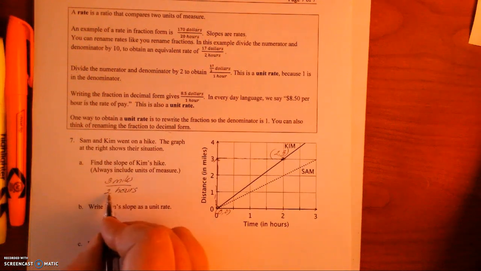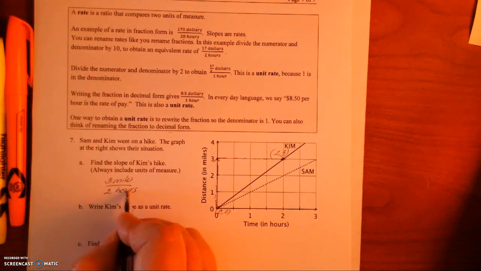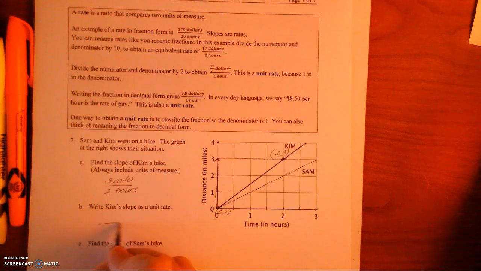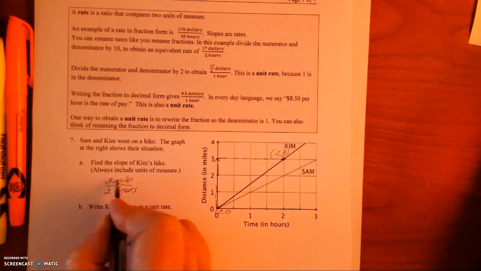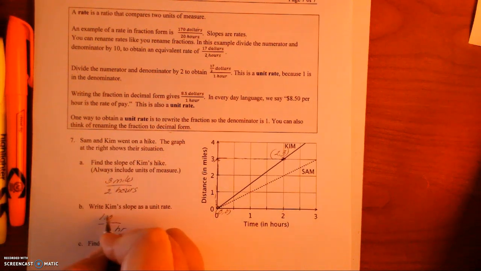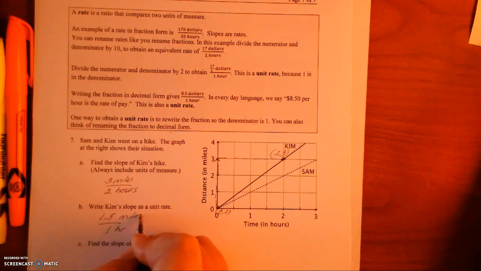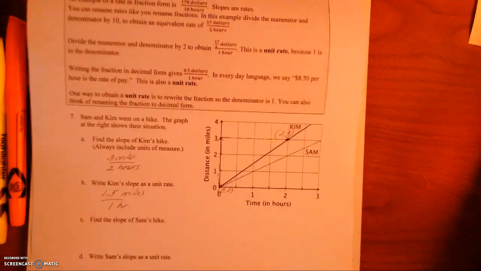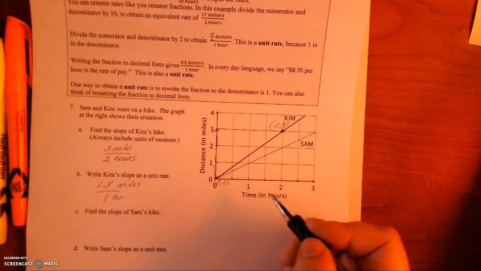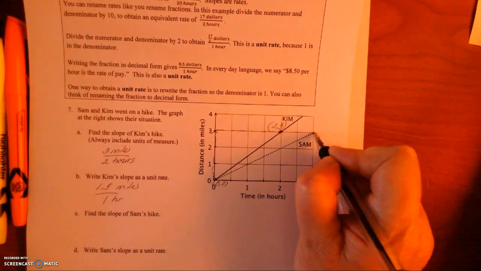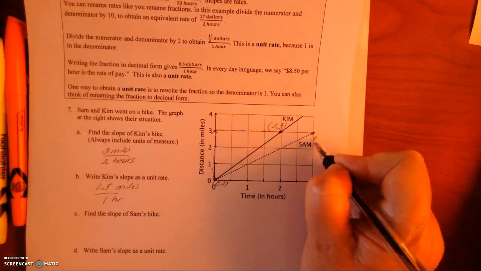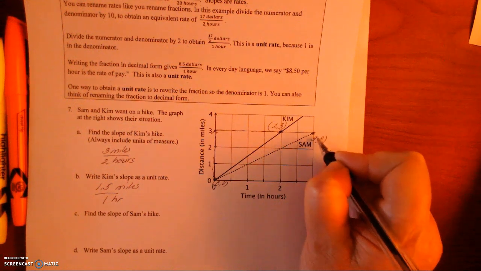Okay? Write Kim's slope as a unit rate. So what I'm going to do is divide both of these by 2 so that we can have it over 1. And 3 divided by 2 is 1.5, and 2 divided by 2 is 1. So it's 1.5 miles per hour. Find the slope of Sam's height. So again, we have 0, 0, and then we also have 3, 3.